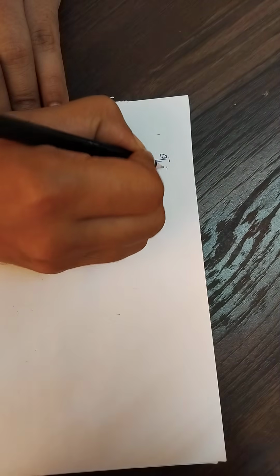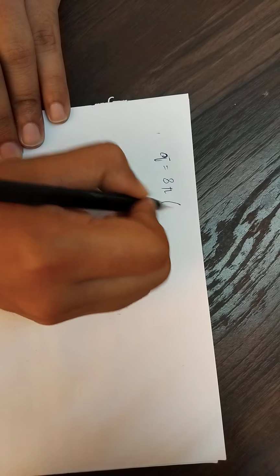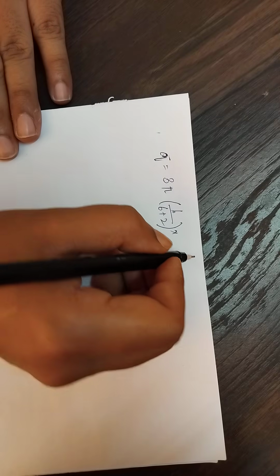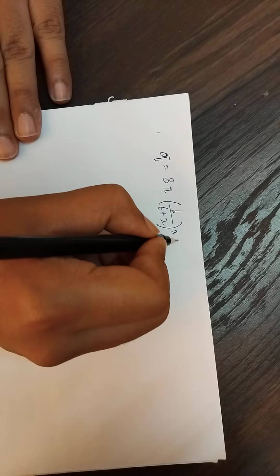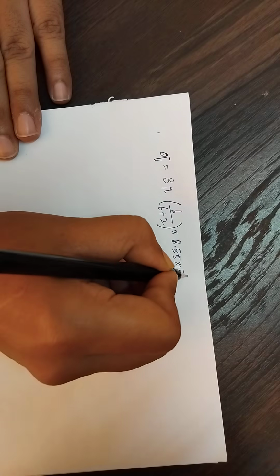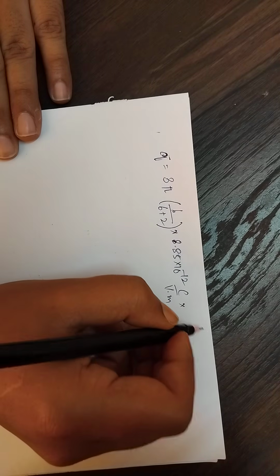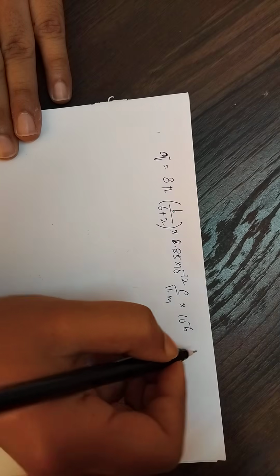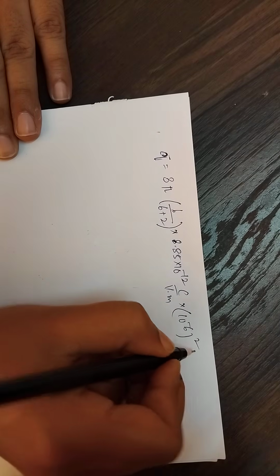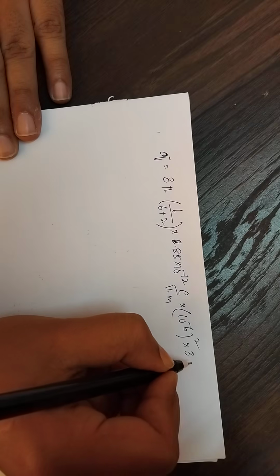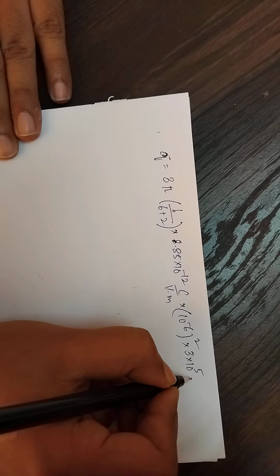First let us calculate the charge Q. By substituting in the equation, Q is equal to 3 pi, epsilon value is given, that is 6 by epsilon plus 2, into epsilon naught, that is 8.85 into 10 power minus 12 coulomb per volt meter, into diameter of the particle squared, that is 1 micrometer, 10 power minus 6, whole square, into E, electric field strength value is 300 kilovolt per meter, means 3 into 10 power 5 volt per meter.